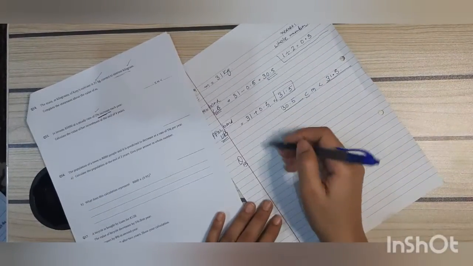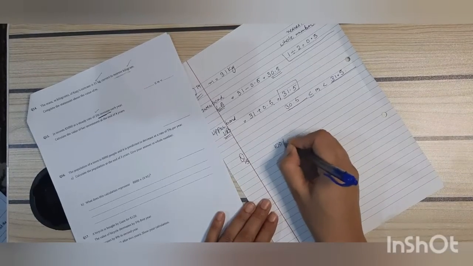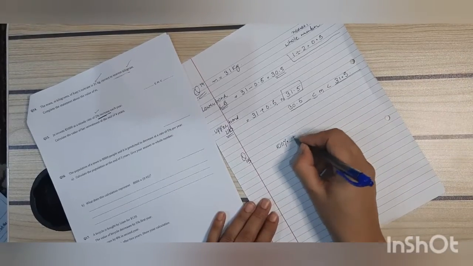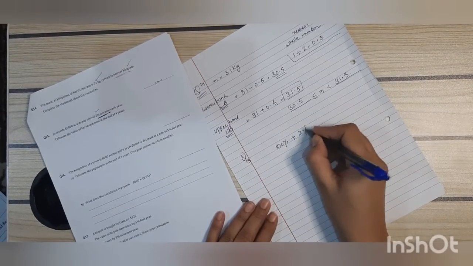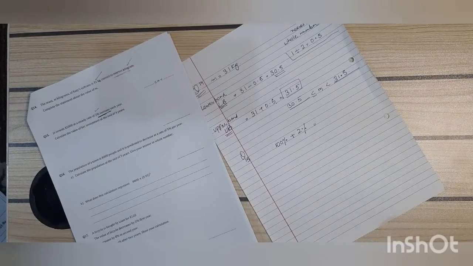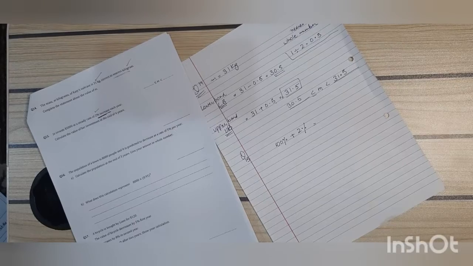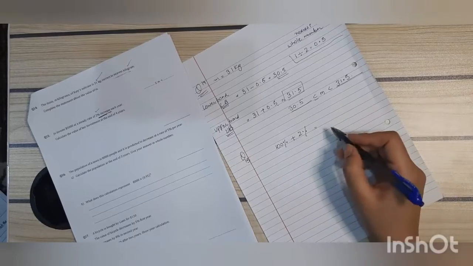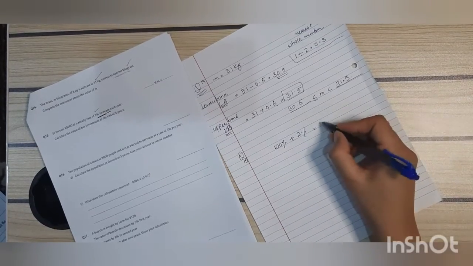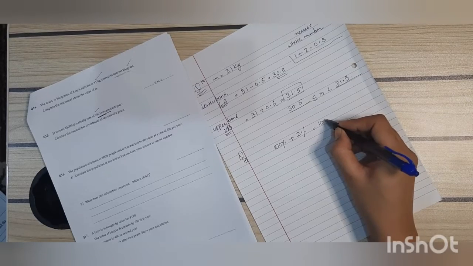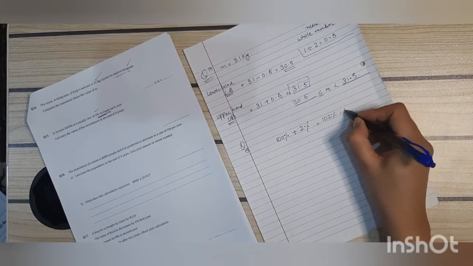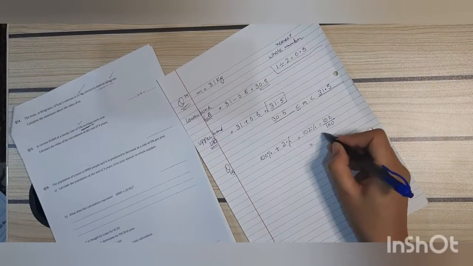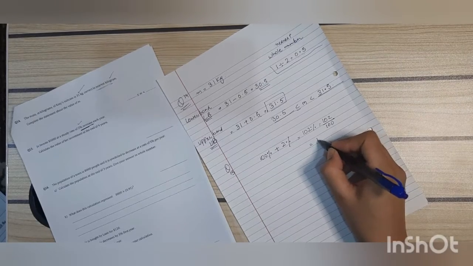So for increase, the total value is always 100. So it is increase, so we will add this value. You have to remember, when they have asked for an increase, you will add this percentage to 100%. So the percentage here given is 2%, and we get 102%. We can also write it as 102 divided by 100, and we get here the multiplier value of 1.02.